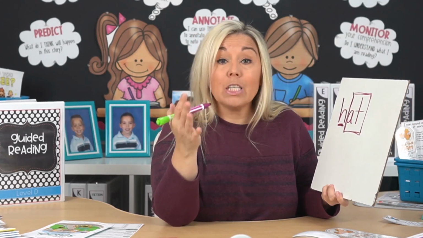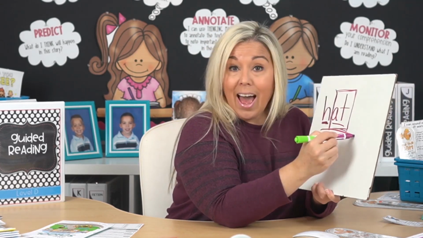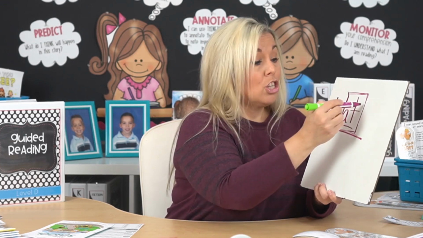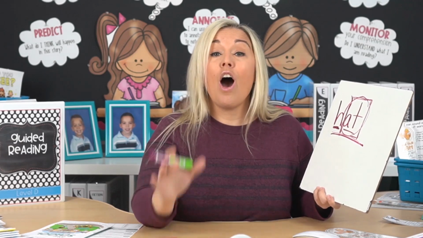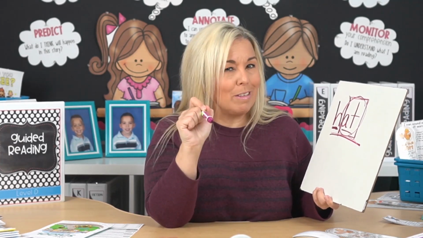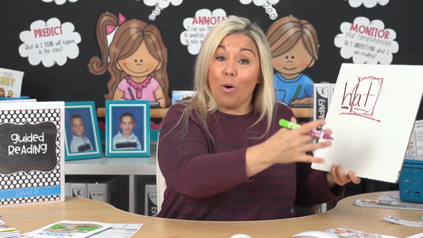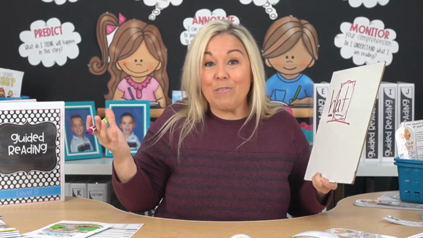Okay, boys and girls, let's put that together. At, hat. Let's do it again. At, hat. So again, we want to look for smaller words inside of a bigger word. Great job, boys and girls. So do you see how Chunky Monkey helps us read words by finding the smaller chunks that we already know? It's a really cool strategy for us to learn.